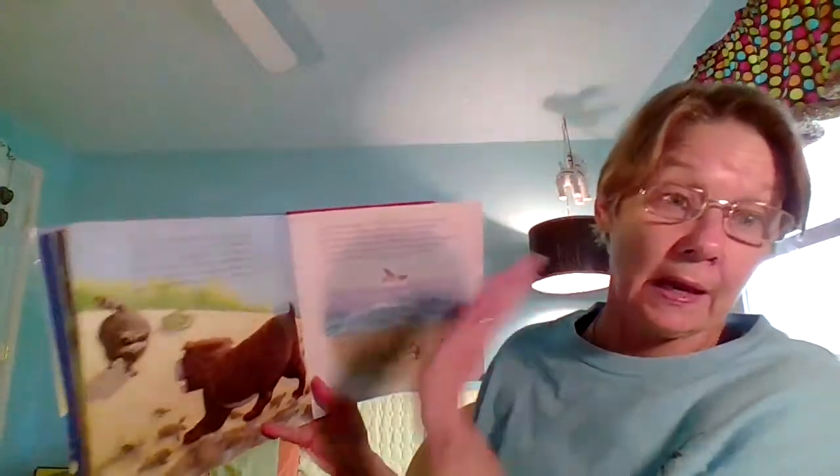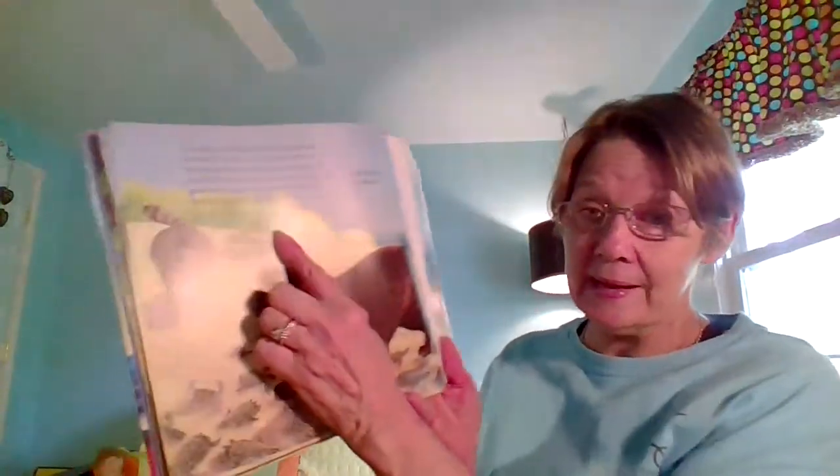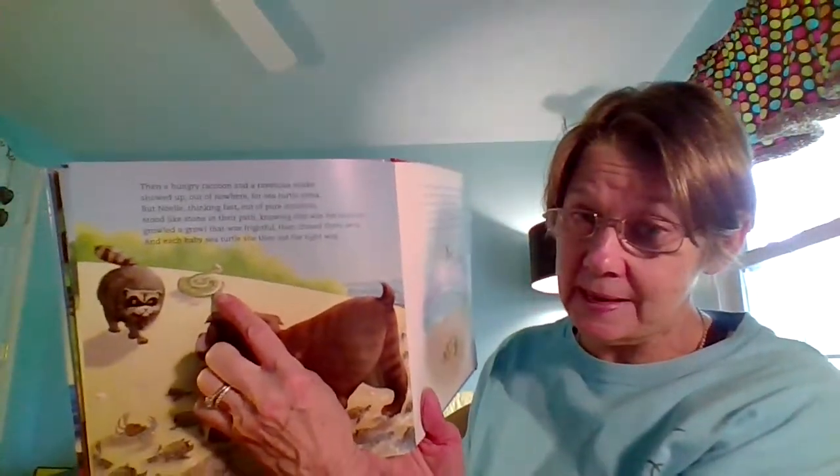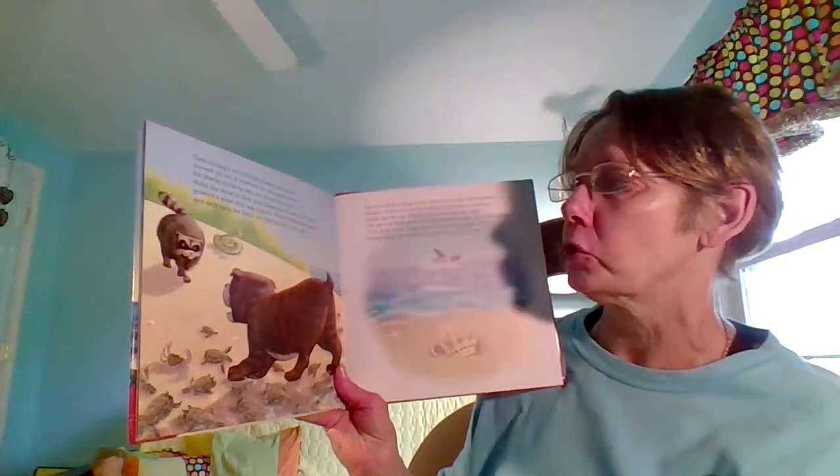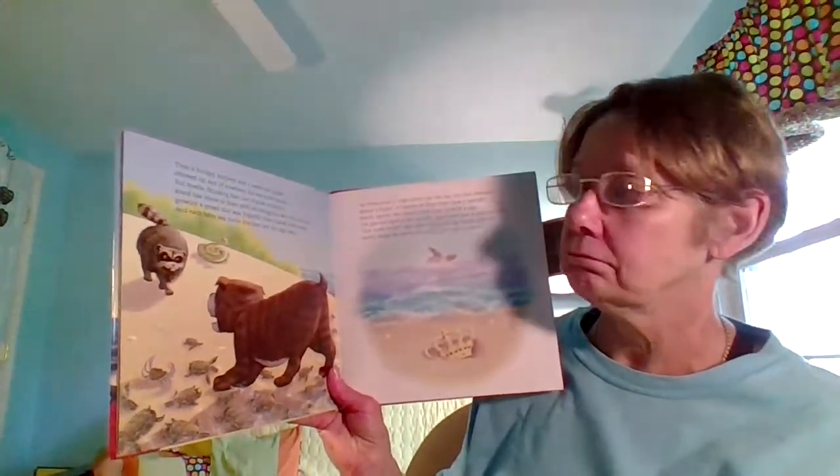Then a hungry raccoon and a ravenous snake. Okay, I'm out of here now. I don't like snakes. You know that I don't like snakes. Nobody told me there was a snake in this book. Showed up out of nowhere for a sea turtle steak.